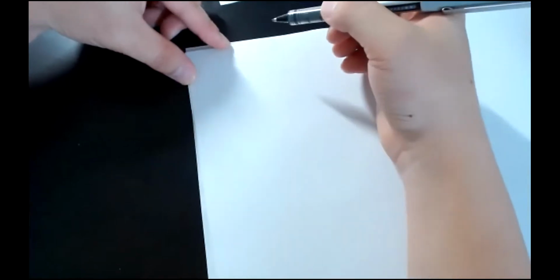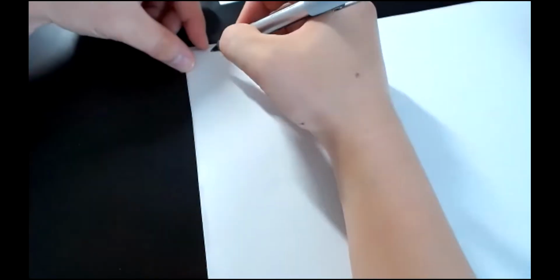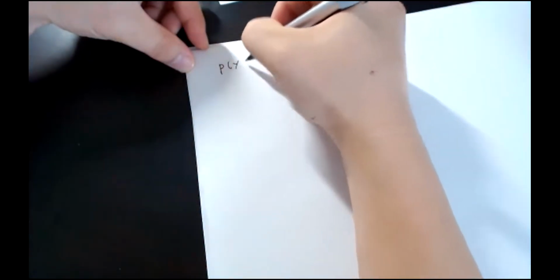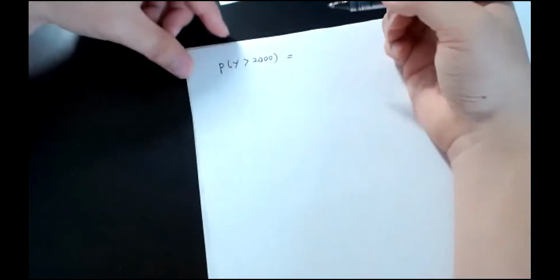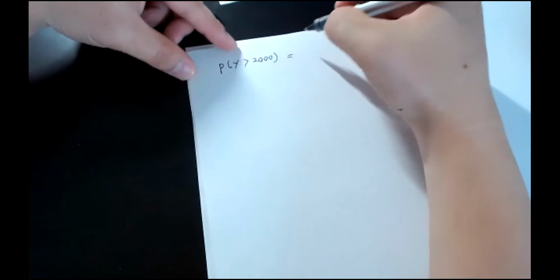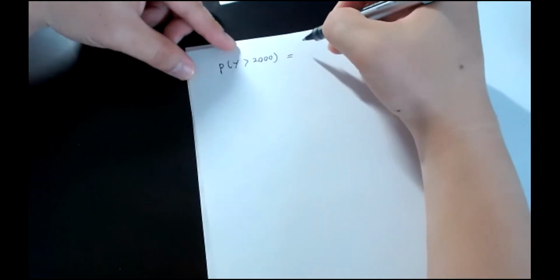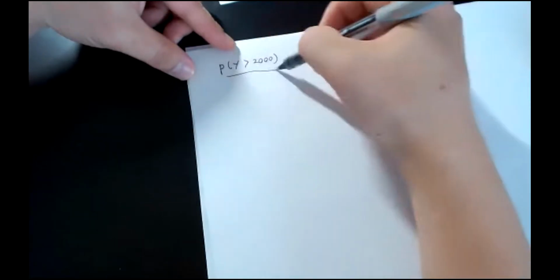Okay. So now we find out the alternative way: the probability y is greater than 2000. We can calculate this probability using the marginal PDF.